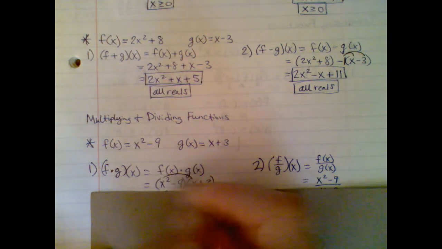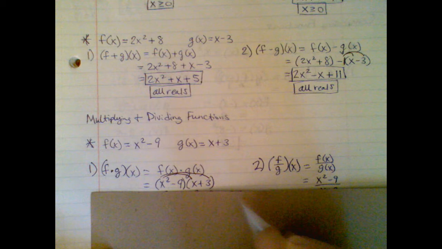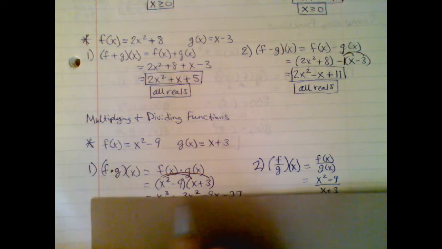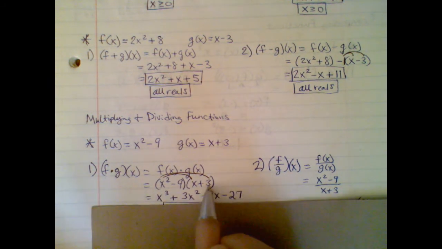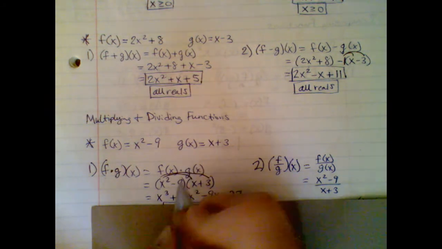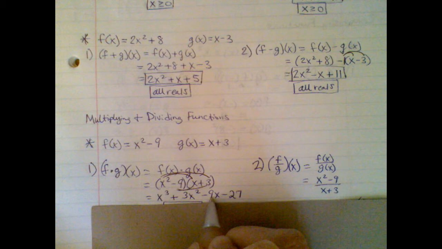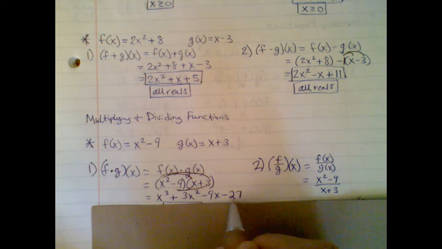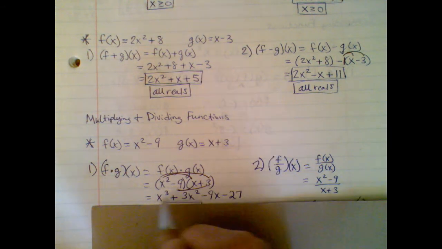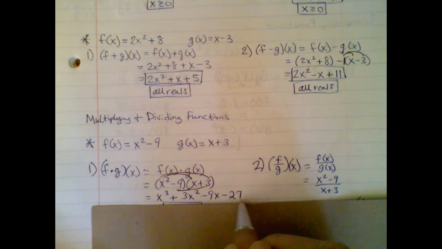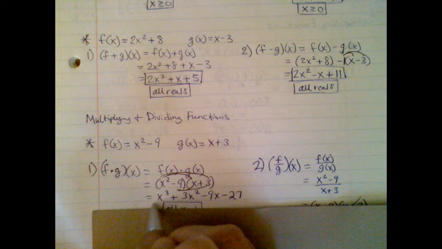So we're going to distribute the x squared to both of our terms. x squared times x is x to the third power. x squared times 3 is 3x squared. Now we're going to distribute the negative 9. Negative 9 times x is negative 9x. Negative 9 times 3 is negative 27. We have no like terms, so we cannot reduce it any further. So that is our final answer.